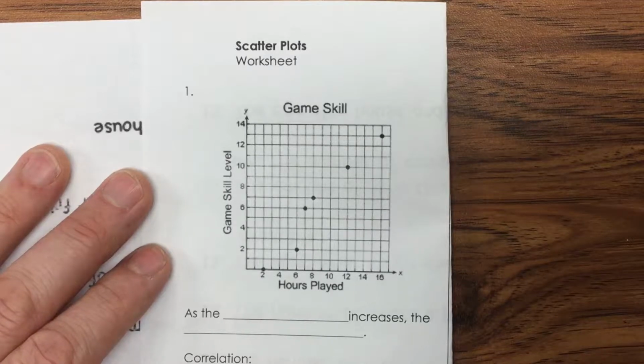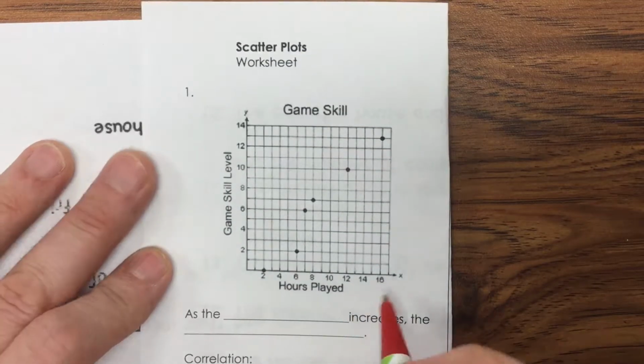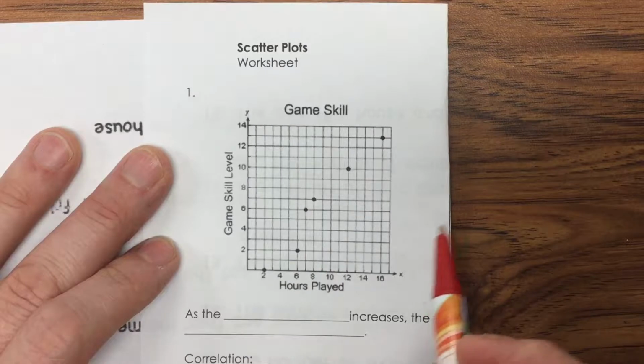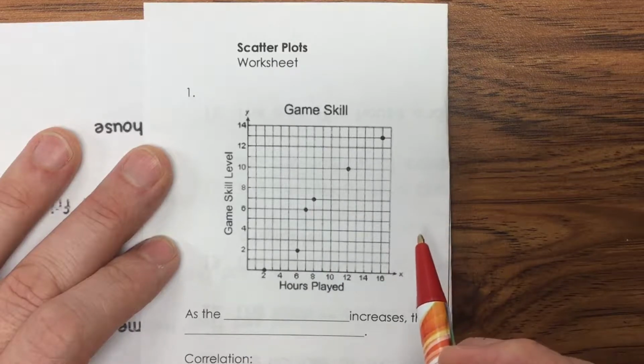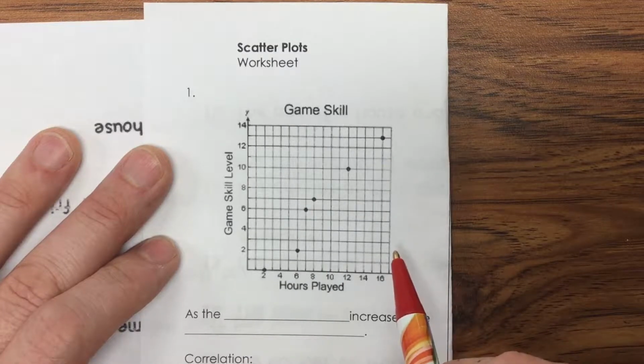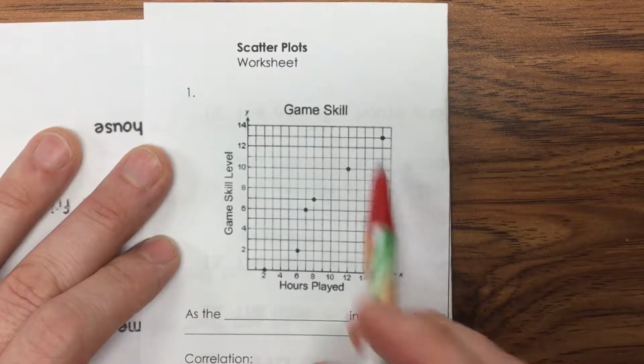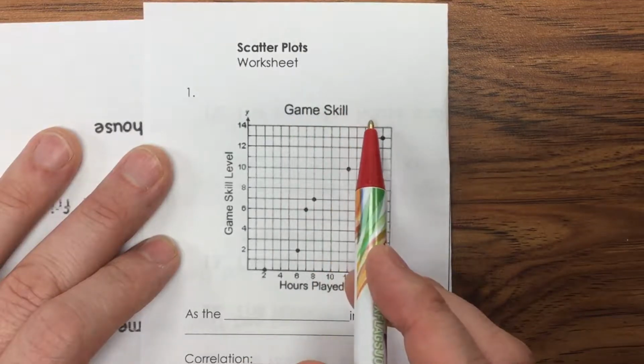Okay, here we are on the scatter plot homework. We are looking at number 1, which we'll do together, and you'll do some of these on your own. So number 1, we have a graph of some kind of skill game.